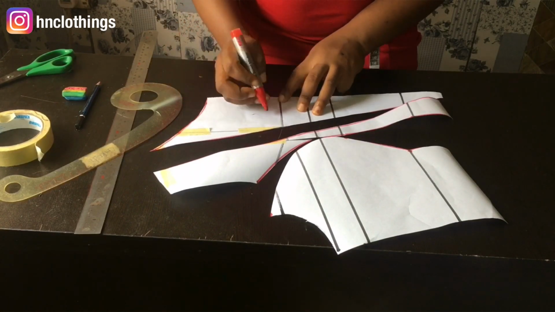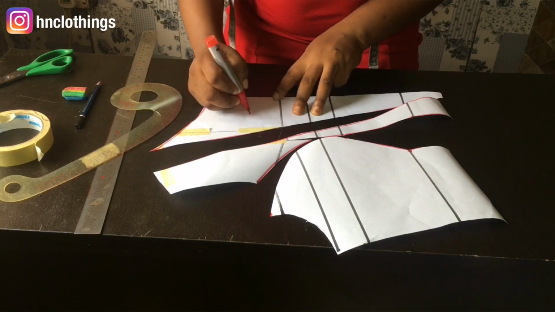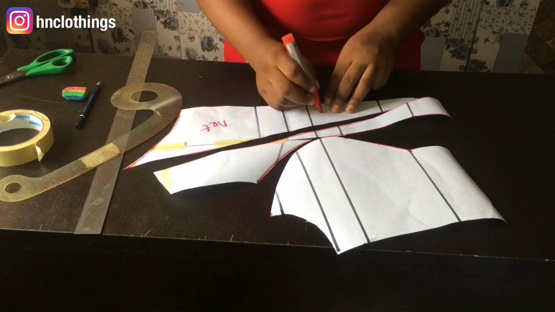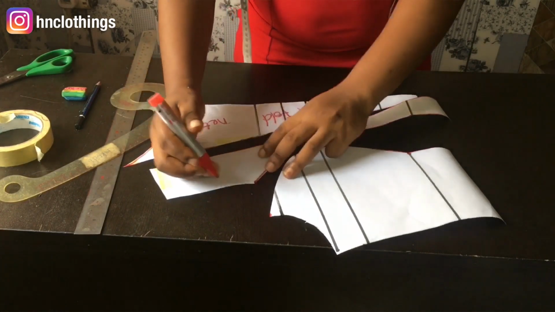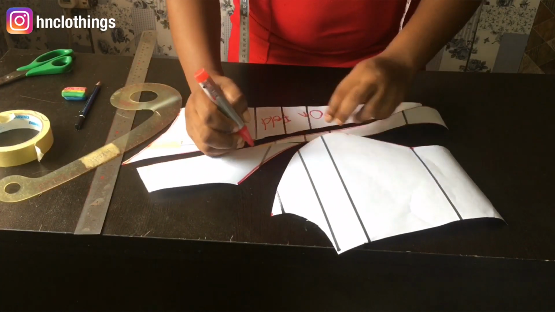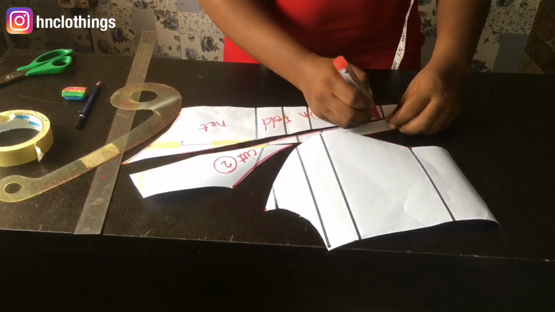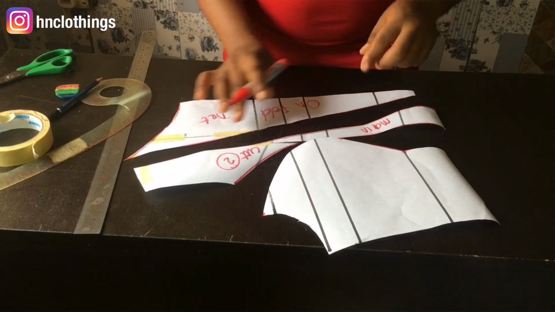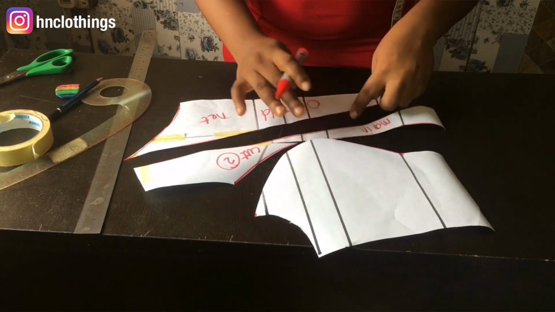Okay, so let's say this is going to be the net, and it is cut on fold. That's the illusion net. This one, you cut 2 on the main fabric. Put seam allowances where you cut through. Here, here, here, here, here.